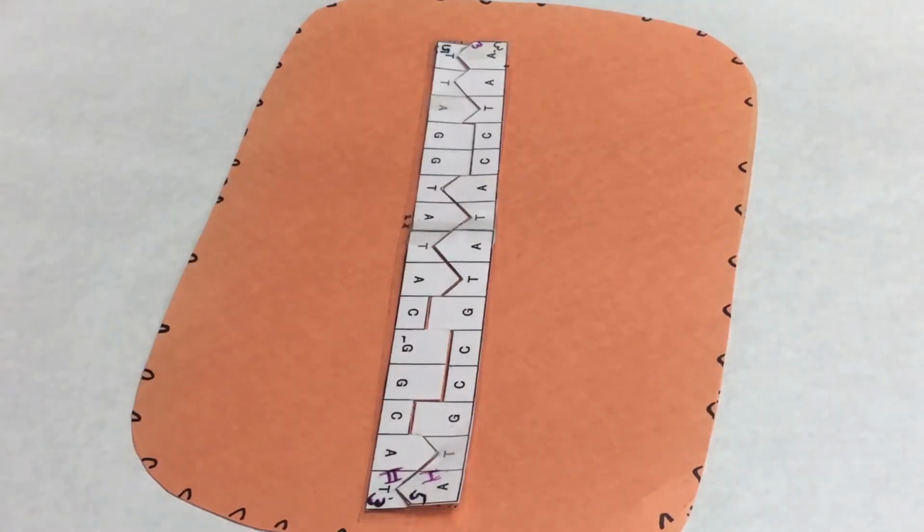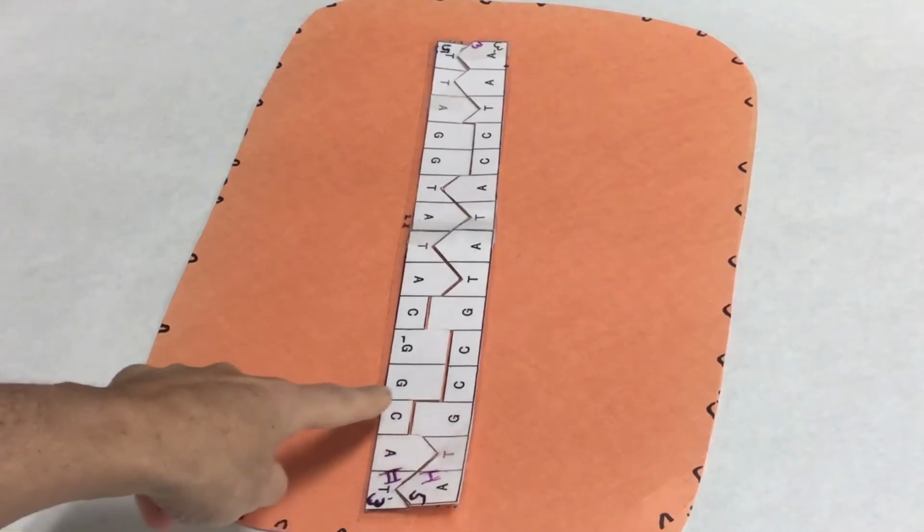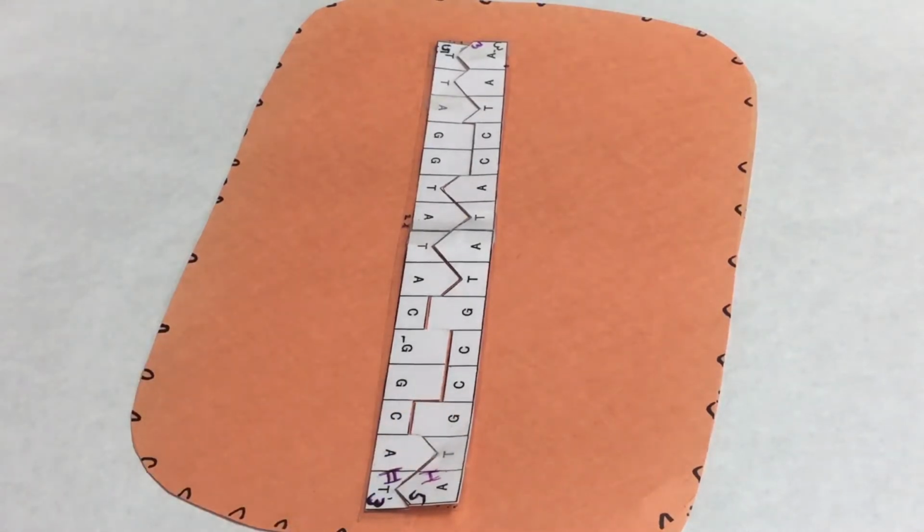In the middle here, the rungs of my ladder are my nitrogen bases. You have 4 different nitrogen bases in DNA. You've got adenine, thymine, guanine, and cytosine. And as we went through the scientists and notes, you guys should have seen Levene and Chargaff, who talk about how these nitrogen base pairs come together and the bonds between them.